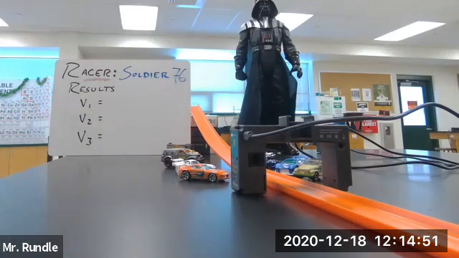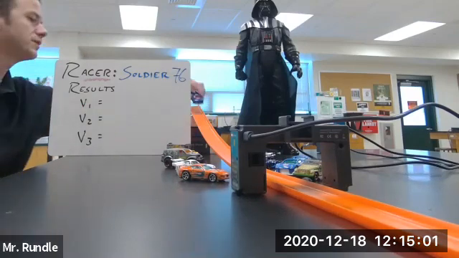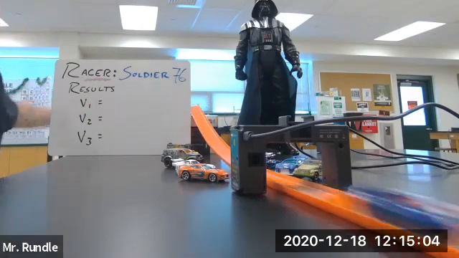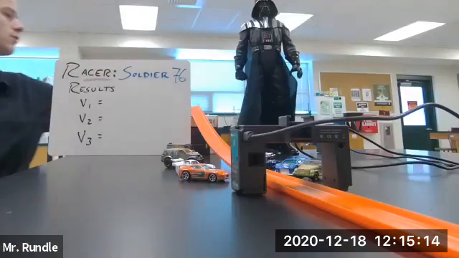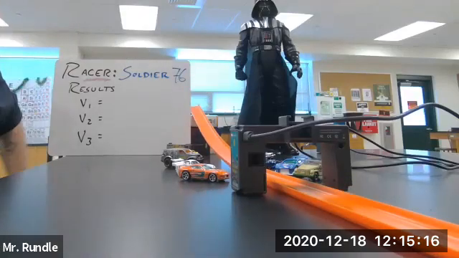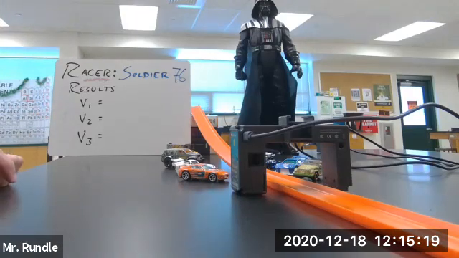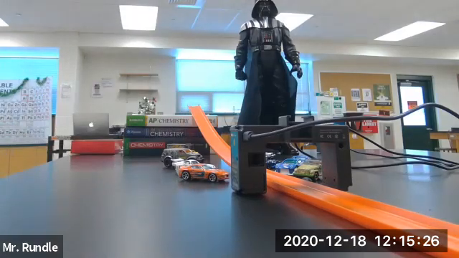Okay, so let them go there. Trial 1, velocity equals 1.376. Okay, I'll write these on the board at the end. And these are meters per second. Okay. Got a second velocity there of 1.369 meters per second. And we'll run one more time. Okay, 76 on the way. And this last one came out to be 1.392. So I'm going to update that board and we'll get ready for our next racer.